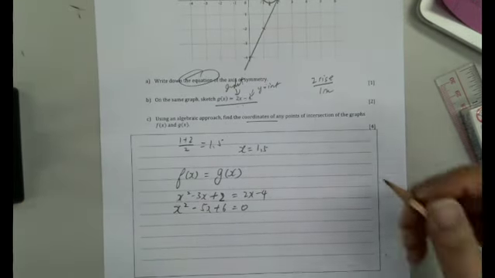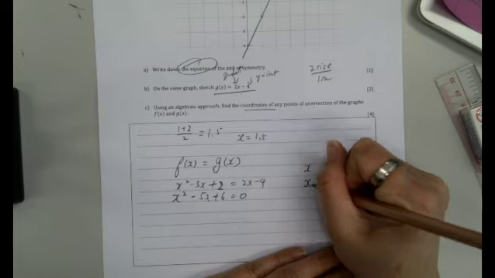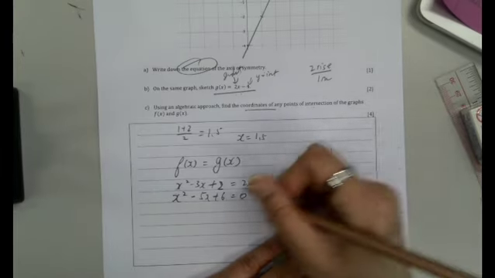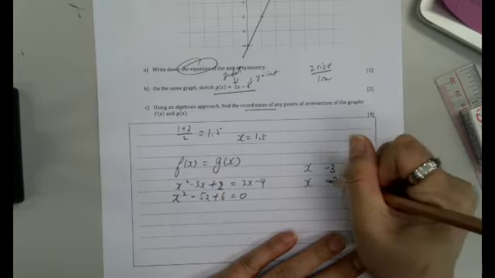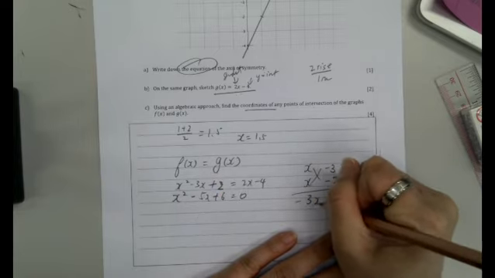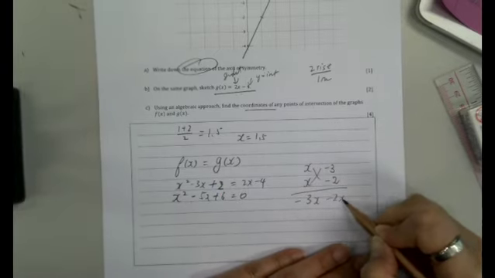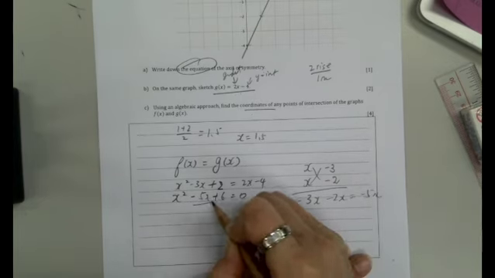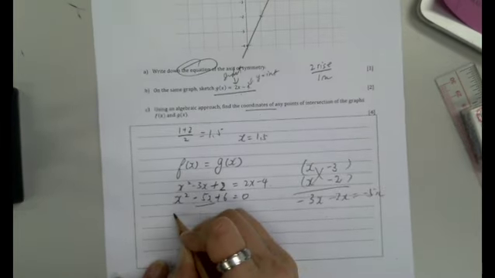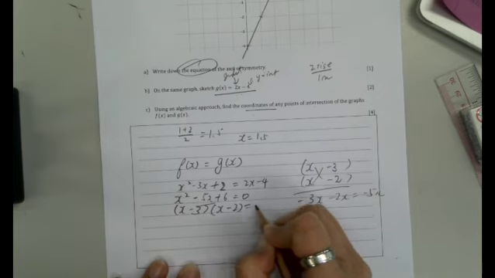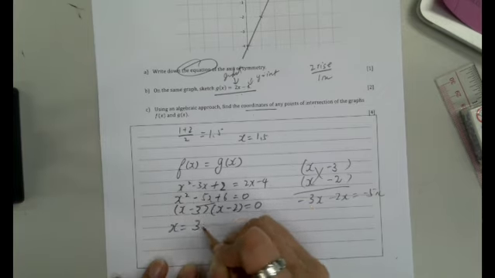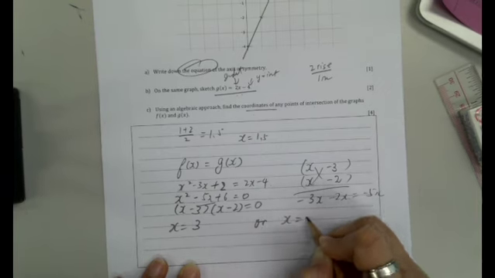It's a non-calculator paper, so we will have to do the factorization. 3 times 2 equals 6. This is a positive, so I need negative 3x and negative 2x, which give us negative 5x. It's a match. So I have my quadratic: (x minus 3)(x minus 2) equals 0. x should be equal to 3 or x equals 2.